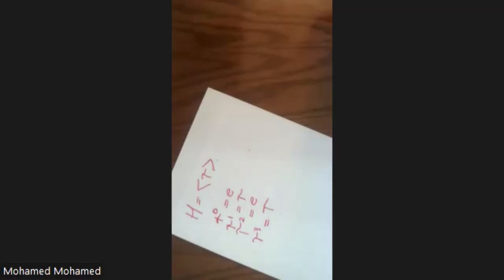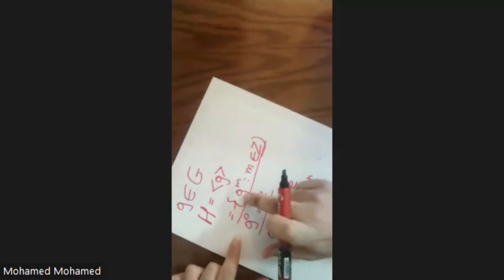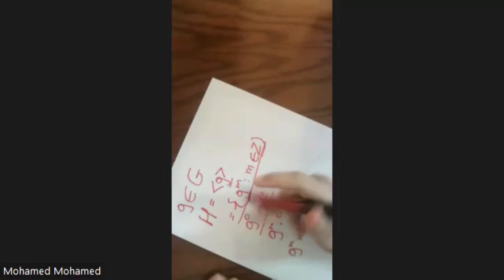For cyclic groups, that's the definition of cyclic groups. A cyclic group generated by the element G contains all powers of G. Now, I said that these powers can be not distinct, or can be distinct.